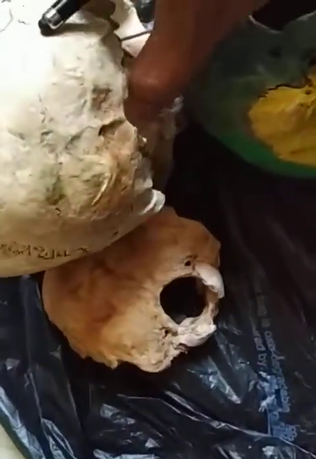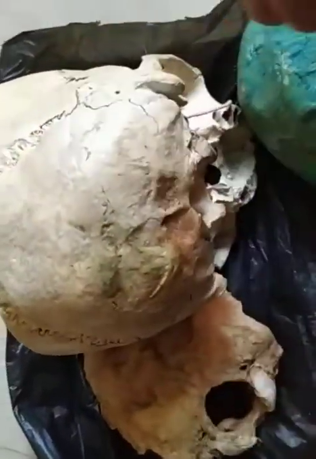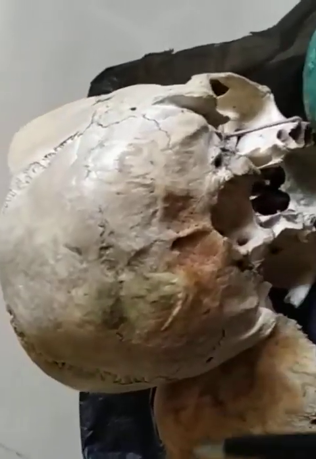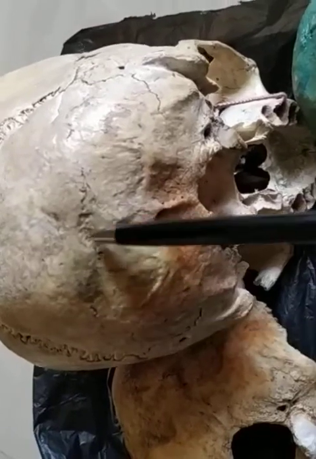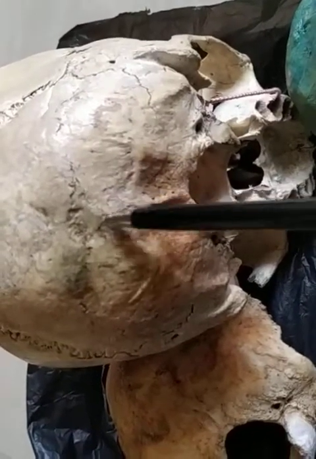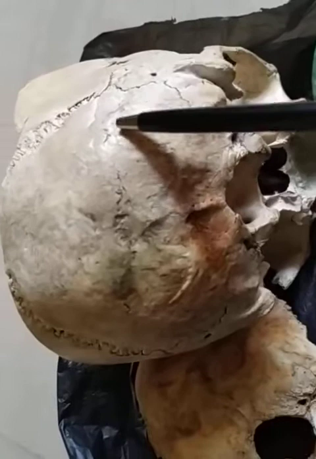I just want to try to stand this bone and show you clearly the nuchal lines. Yes, good. Here you can see these nuchal lines which are extending bilaterally from this external occipital protuberance. These are the superior nuchal lines.